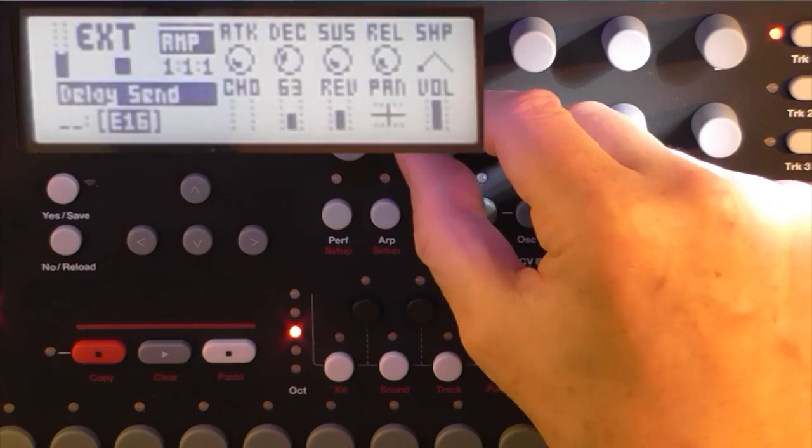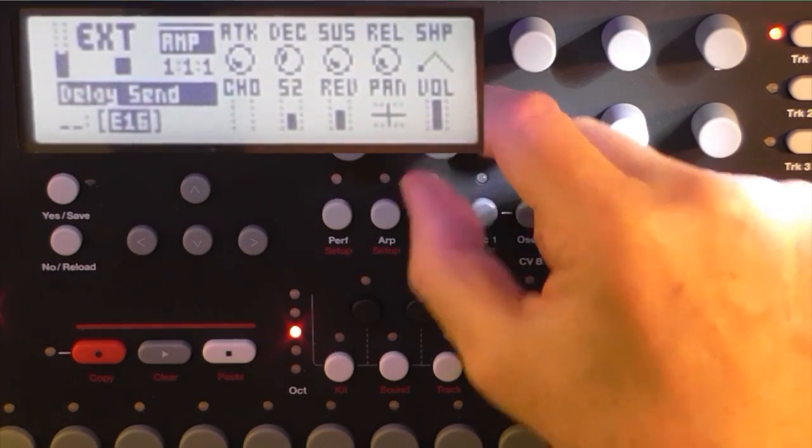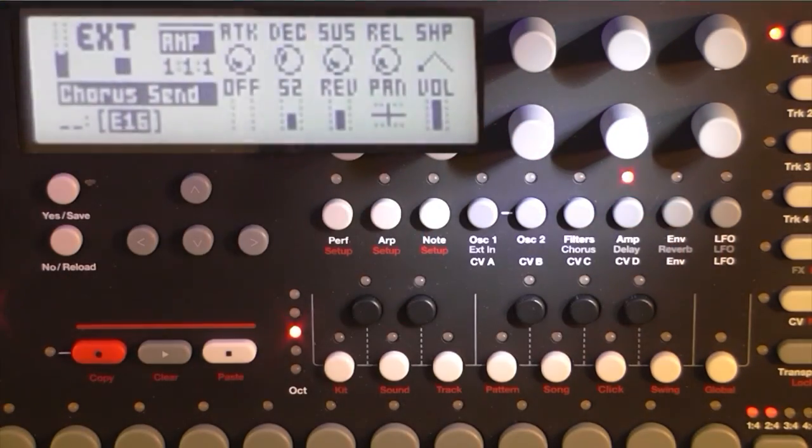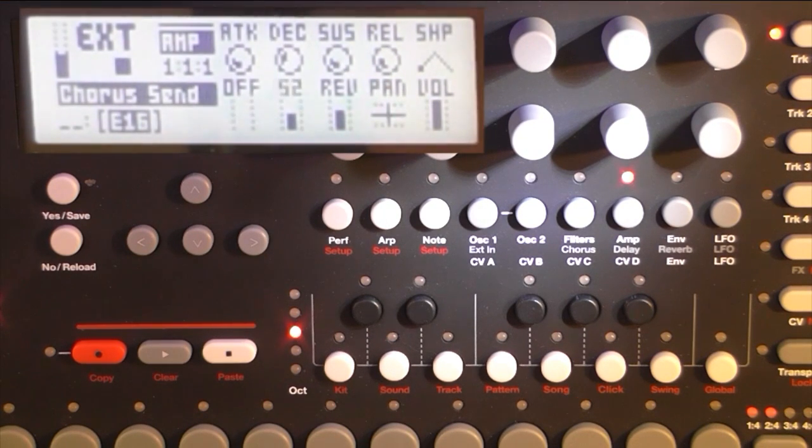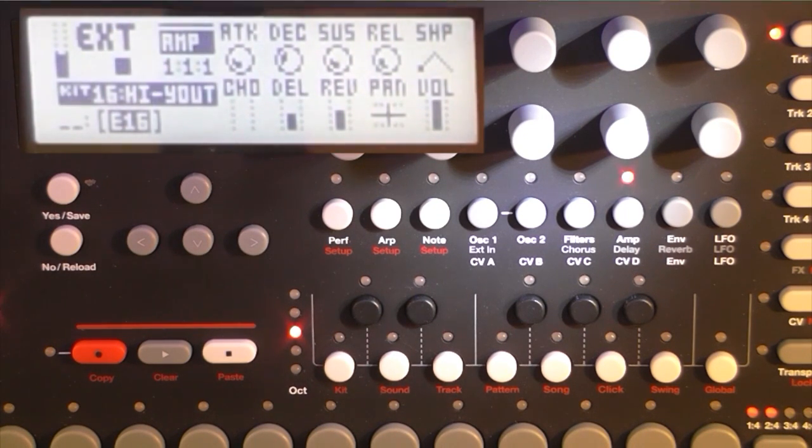I might say, well, I have a bit less delay there, a bit more chorus or whatever. But if I then save that, it would then affect how that sound sat in the mix in my first song. So that's definitely something to bear in mind when you're managing your saved sounds.